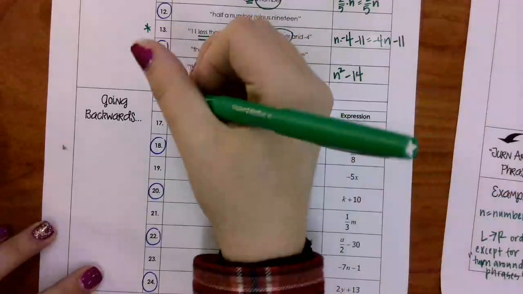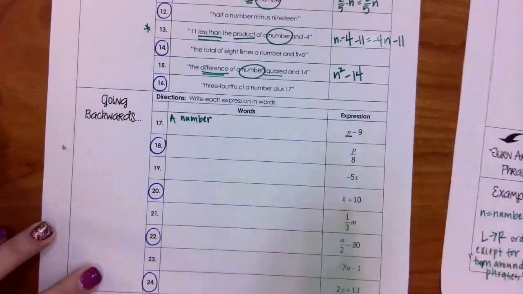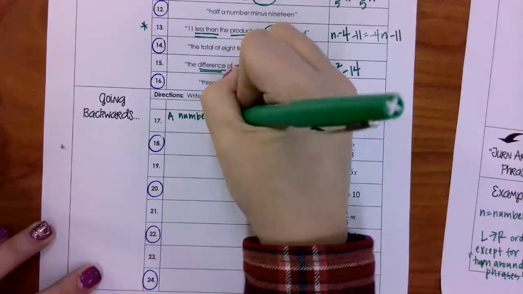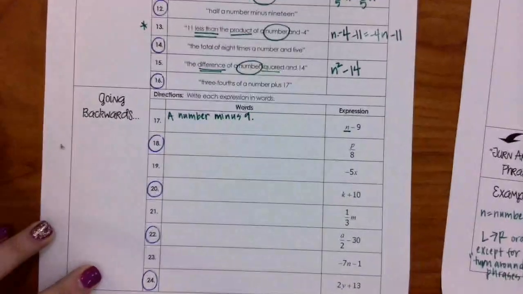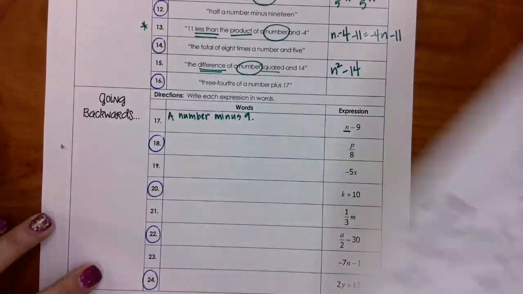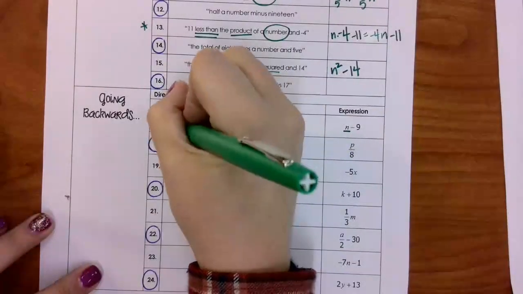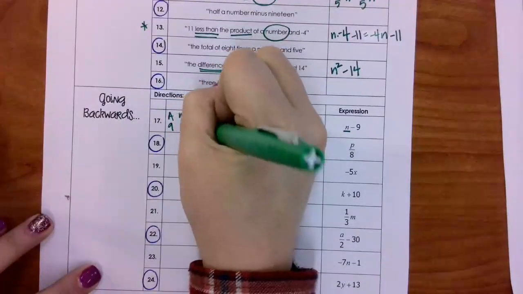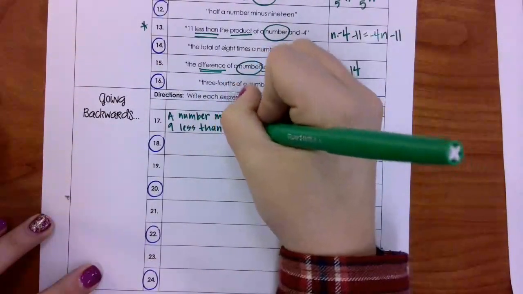So the first thing I'm going to say is a number minus 9. There's one answer. Another answer, if I wanted to use a turnaround phrase, would be 9 less than a number.